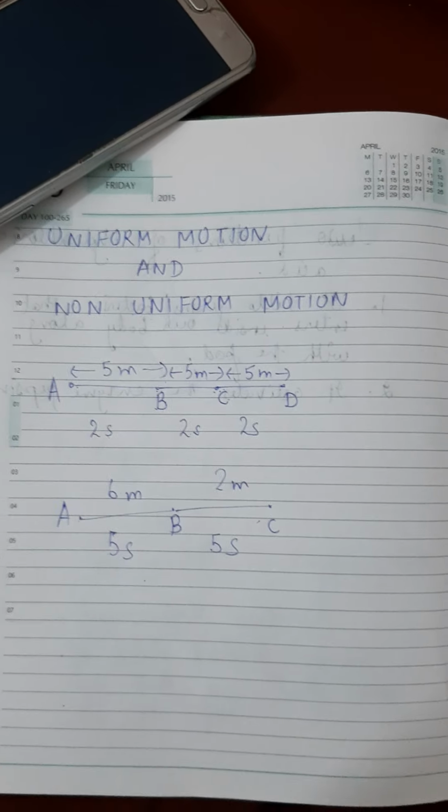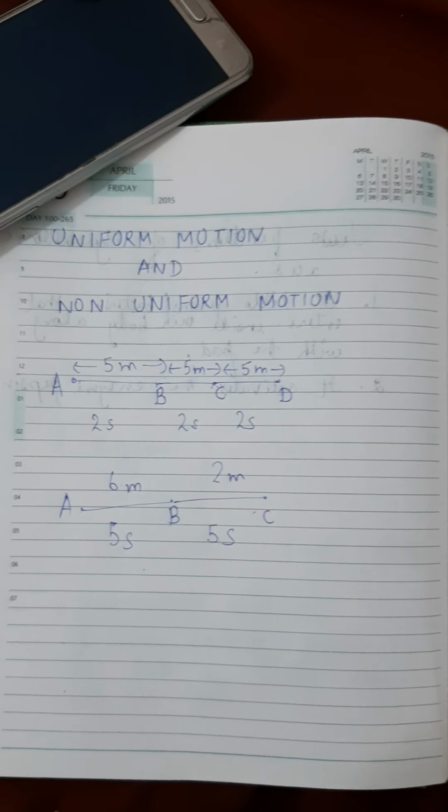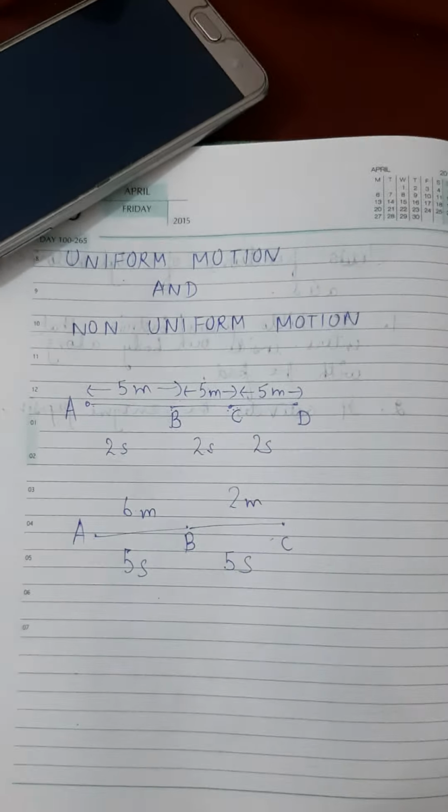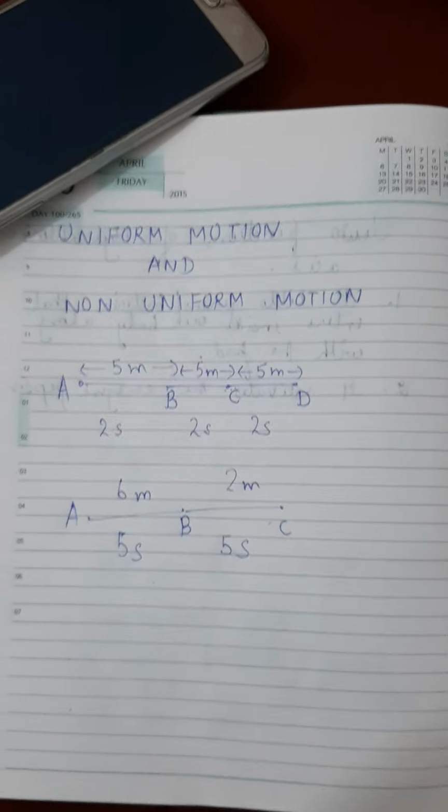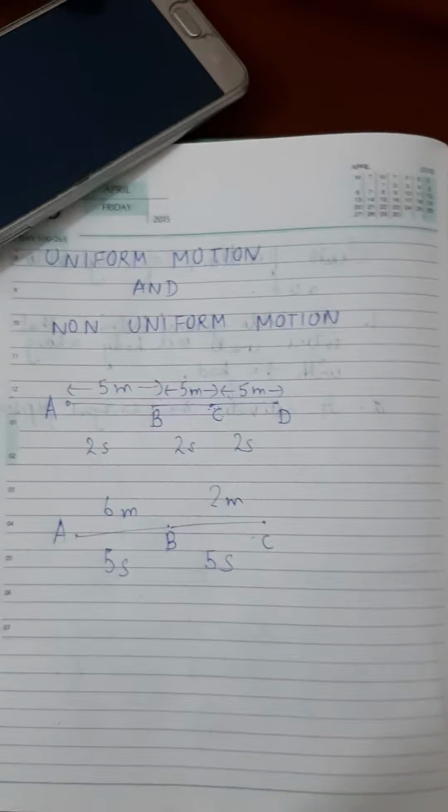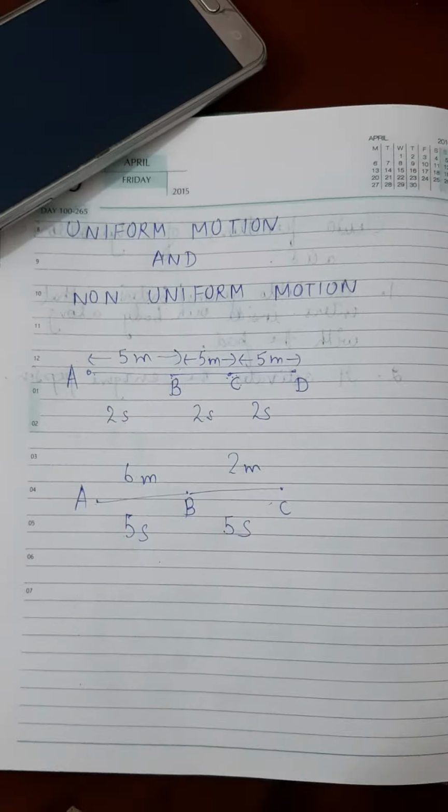Good morning, dear students. So this is part 2 of the chapter motion, and the topic is uniform motion and non-uniform motion. So how will you differentiate between uniform motion and non-uniform motion?